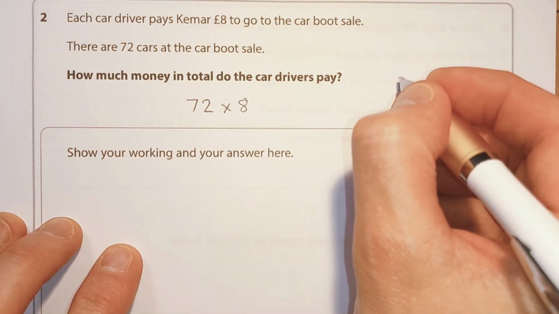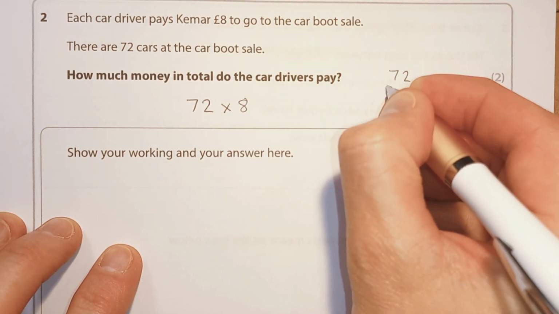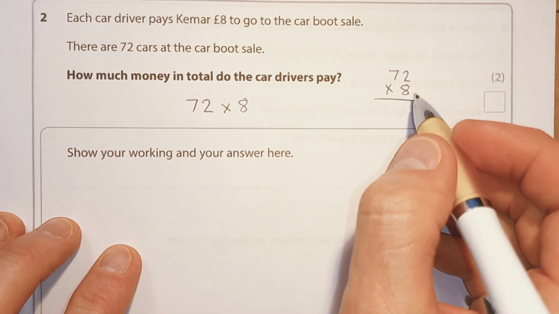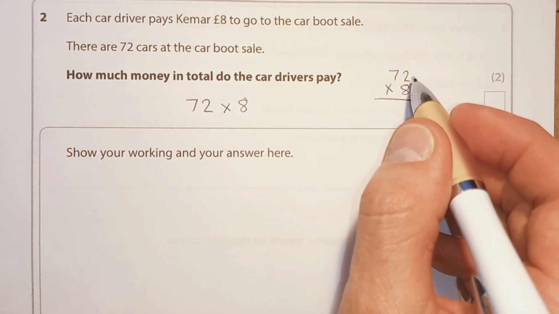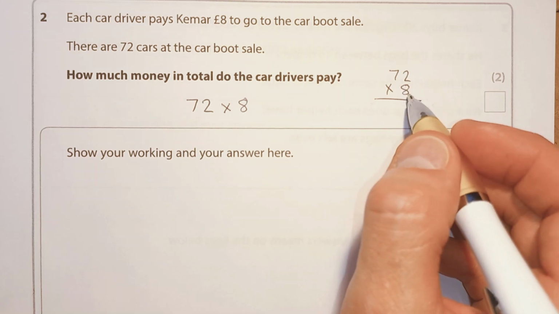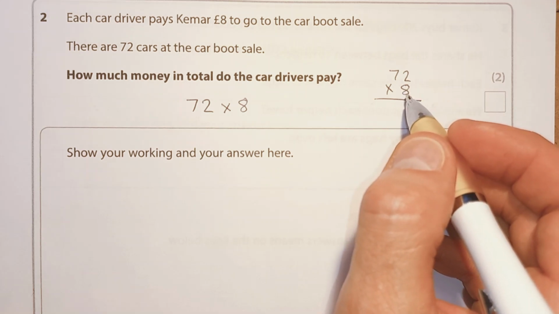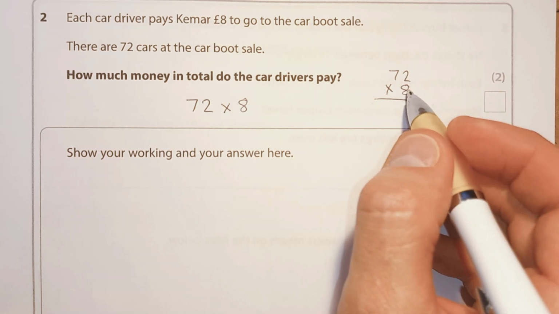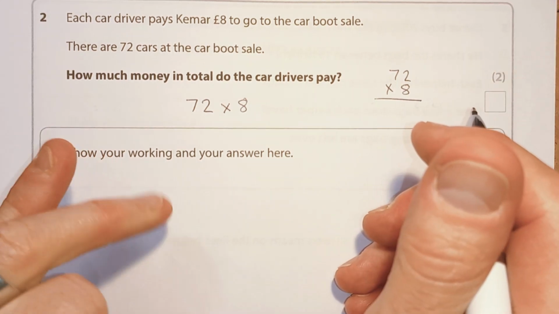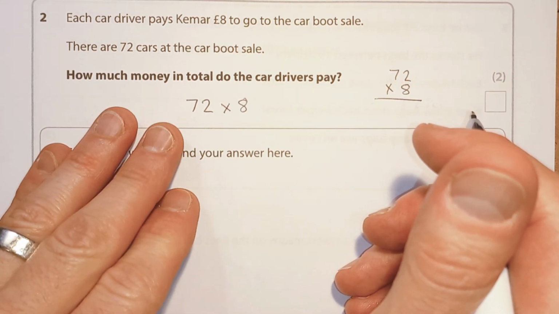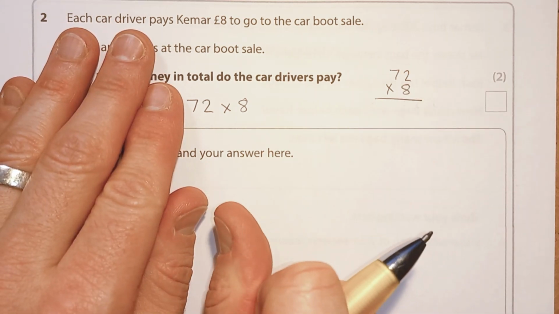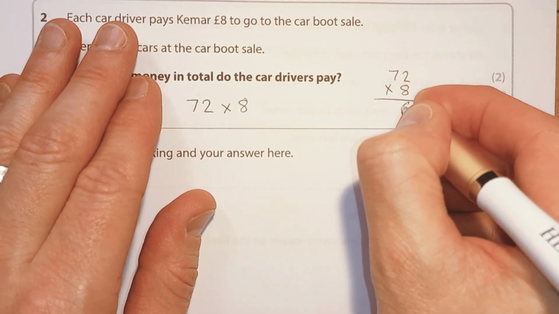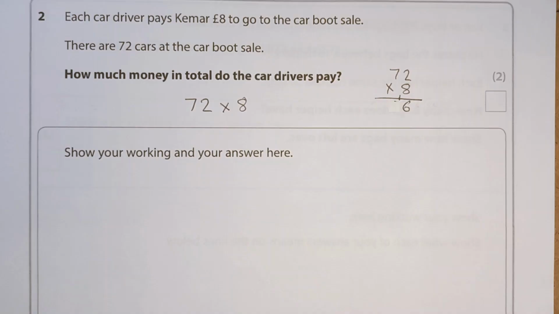So if we do that using the column method, we want 8 times 2, or 2 times 8. You might find it easier to do it with your 2 times table. So say 8 times 2. So 2, 4, 6, 8, 10, 12, 14, 16. So we put the 6 here and we need to carry the 1.